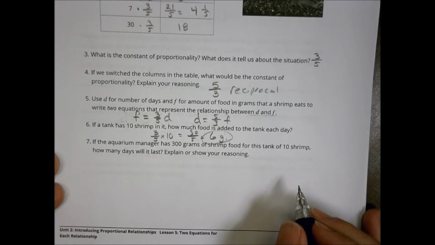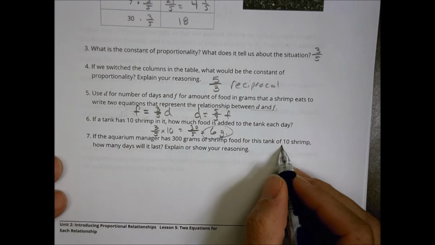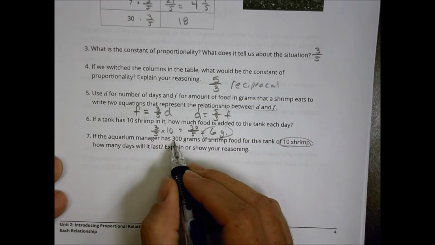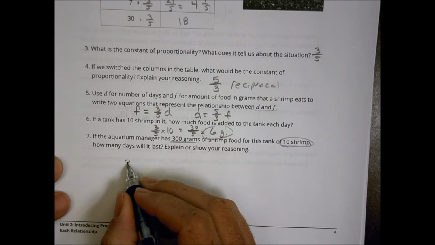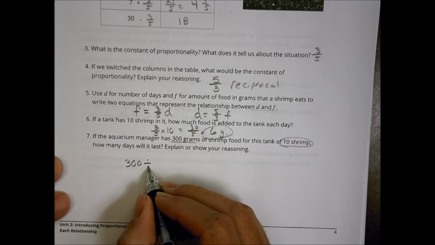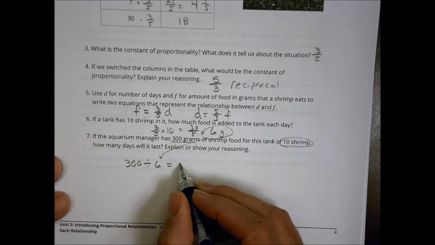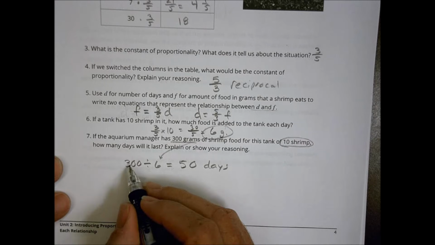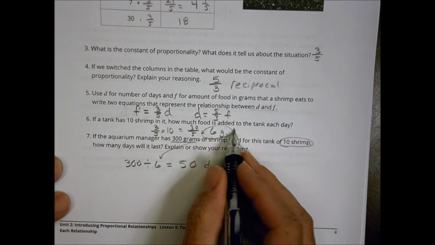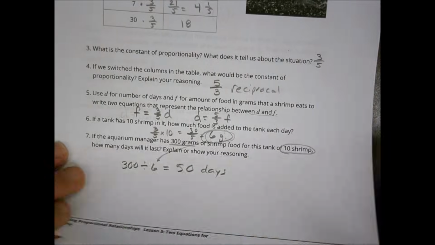If the aquarium manager has 300 grams of shrimp food for his tank of 10 shrimp, so we're still at the same number, 10 shrimp, and he has 300 grams, how many days is it going to last? Well, we're going to take those 300 grams and divide it by how much they need per day, 6 per day, and that will leave us with 50 days worth of food.